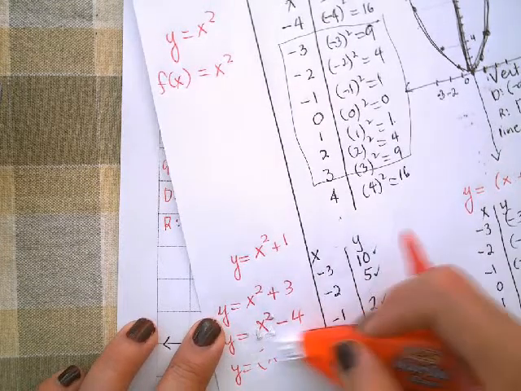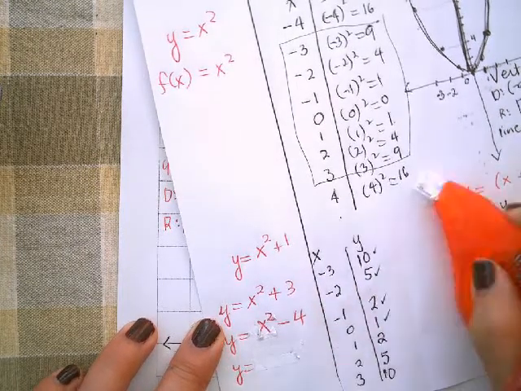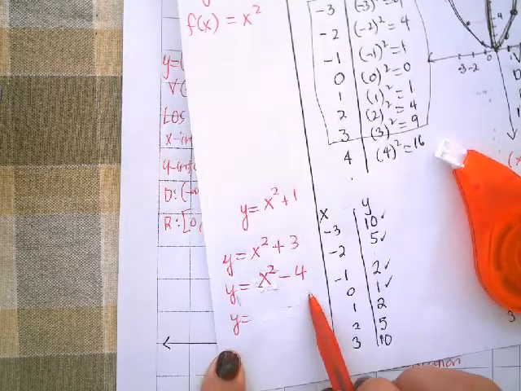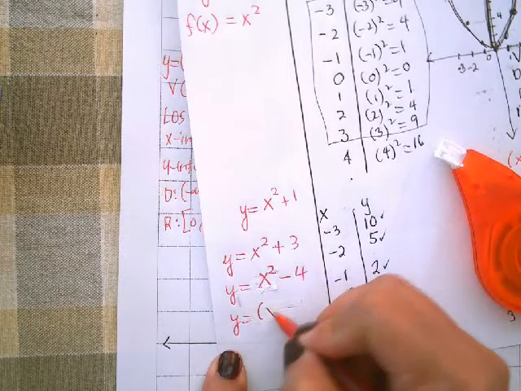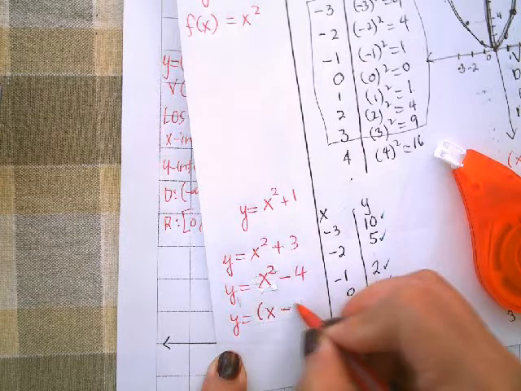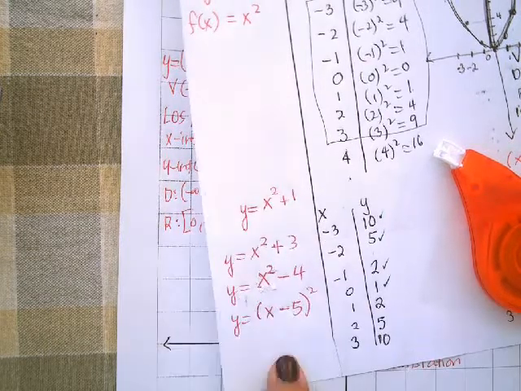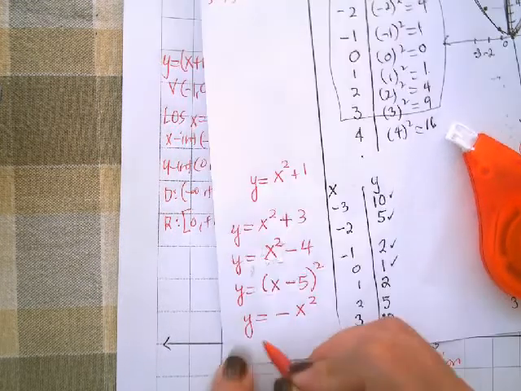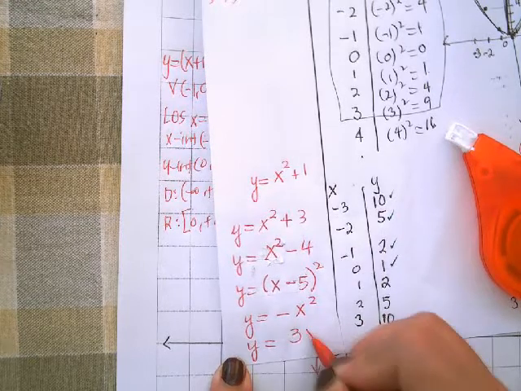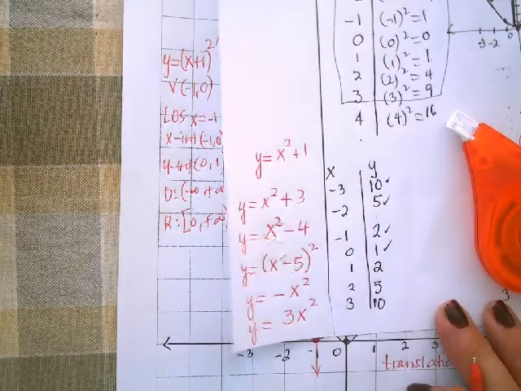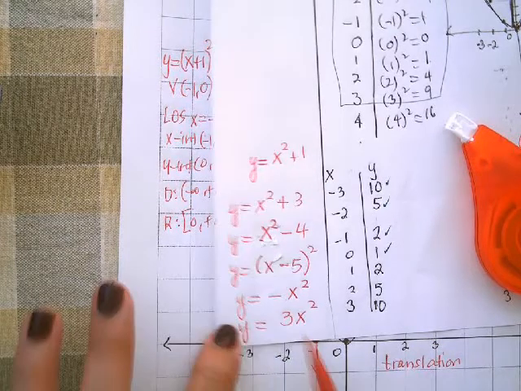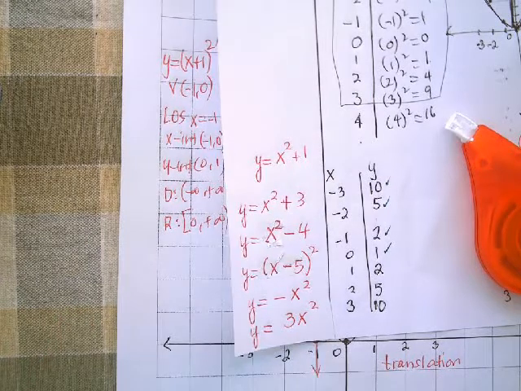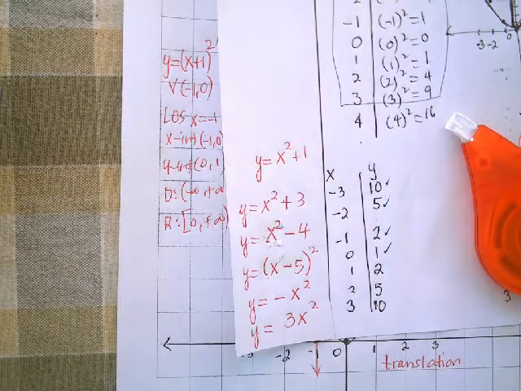Or I will ask you to graph x squared plus 3; this will go up. And x squared minus something will go down. If you have x minus 5 squared, this will go 5 to the right. And what will happen if you have negative x squared, or if you have 3x squared? These are the types of homework I'm going to give you. Compare them with the parent graph. I'll show you how to do the homework in the next video.